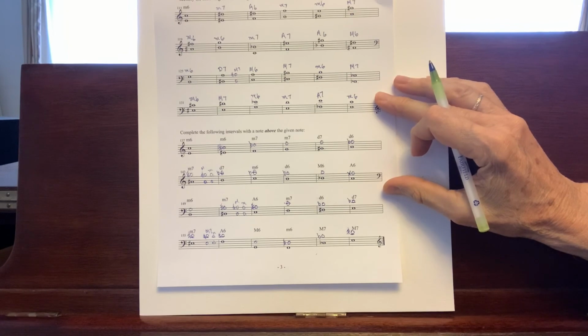So that's it for our sixths and sevenths. For those of you who still feel you need some work on intervals, we're going to repeat this whole process again. So I have 3 more sheets dealing with seconds and thirds, and then another one with fourths and fifths, and then another one with sixths and sevenths again.